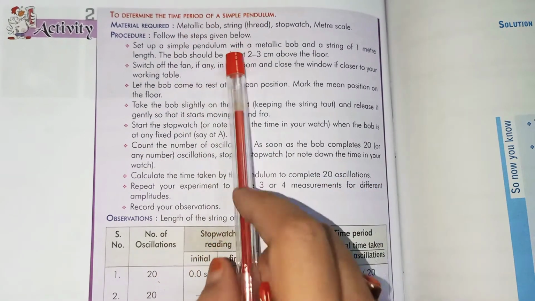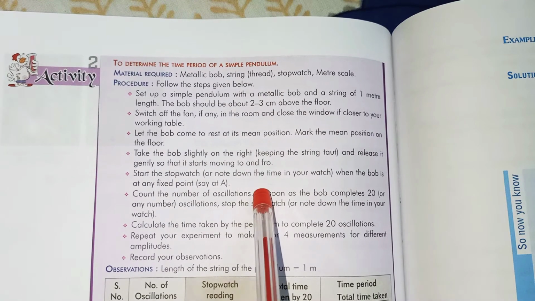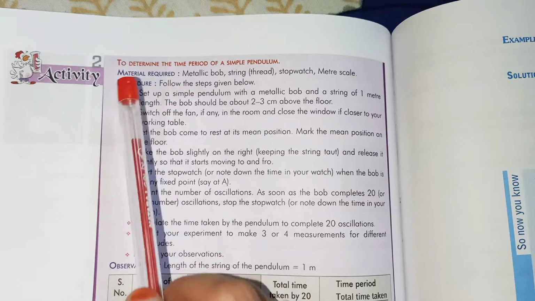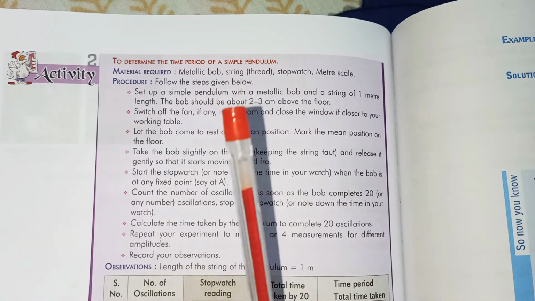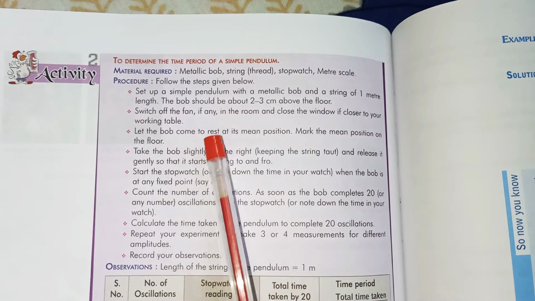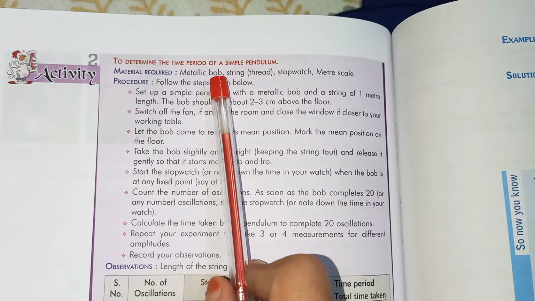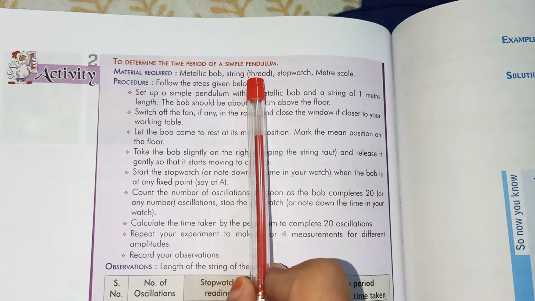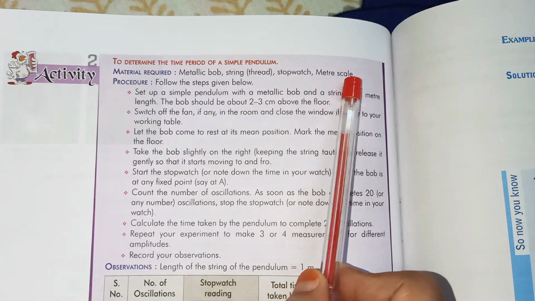For that we first have to prepare a simple pendulum. For this preparation, what material is required? Here it is given: material required. A simple pendulum has a bob and a string, and with the help of that we can make it. So the materials required are: first, a metallic bob; second, a string or thread; then a stopwatch; and then a meter scale.